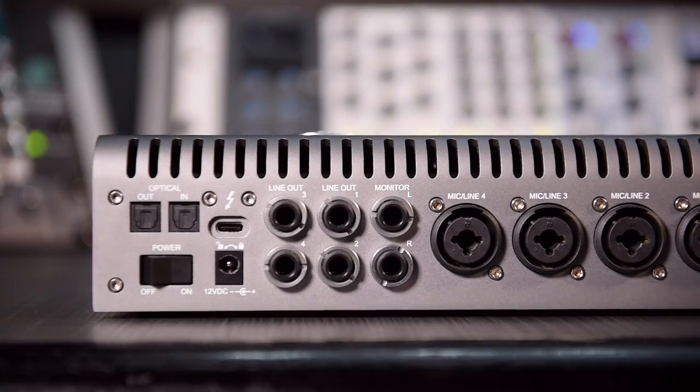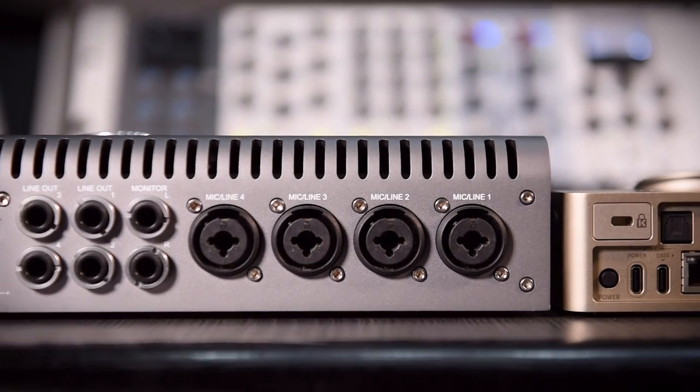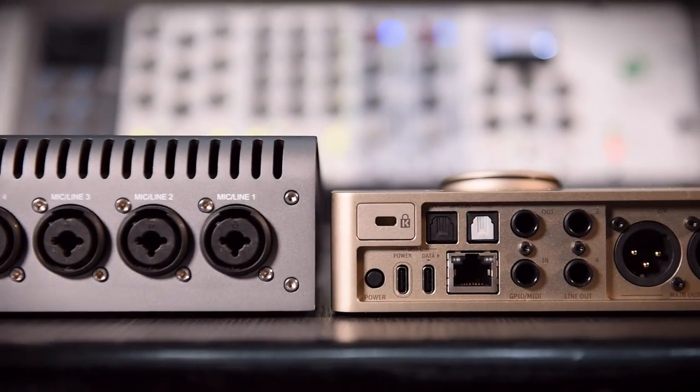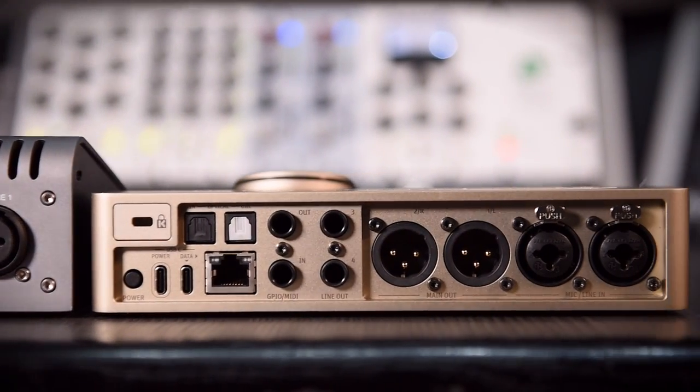The MT48 seems brighter with an upper mid-range lift, particularly in the nasally vocal frequencies, in my voice, kind of 2 to 3K, for example. But the more forward low mid-range on the X4 might be contributing to this perception. These sonic characteristics are also evident in the monitor outputs, which suggests these colorations are converter related.